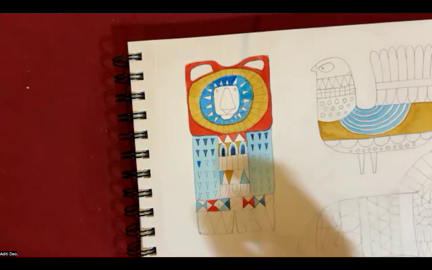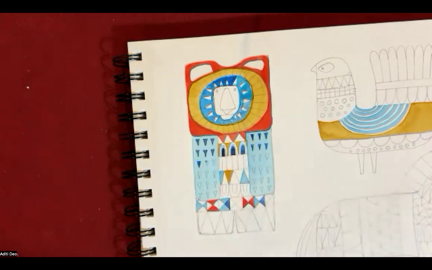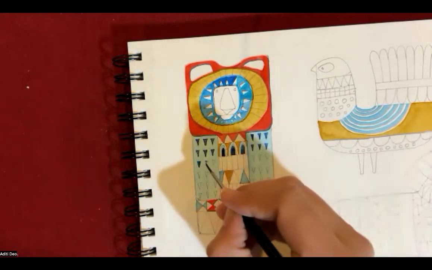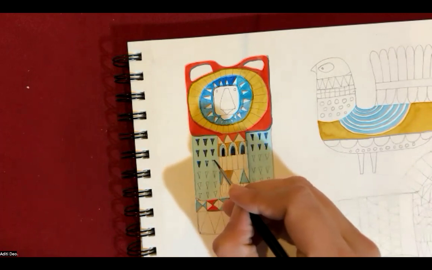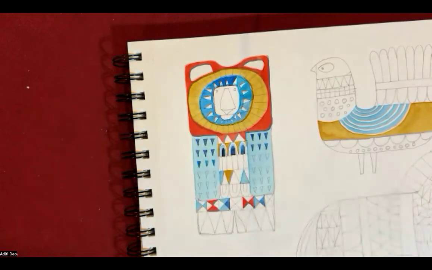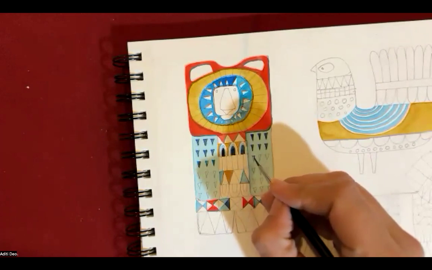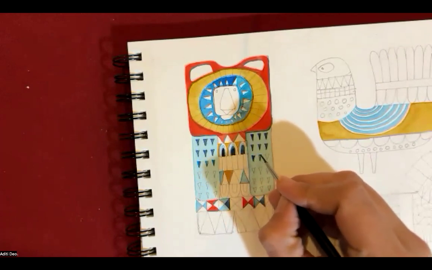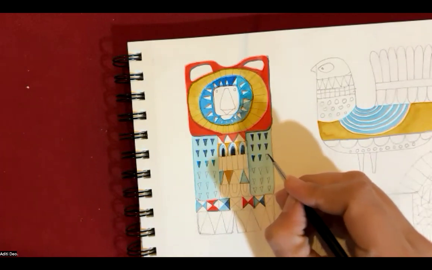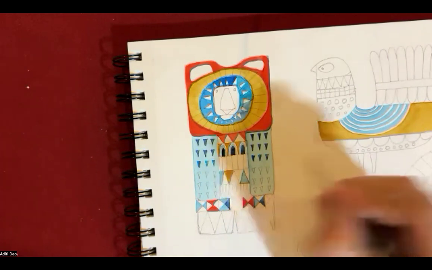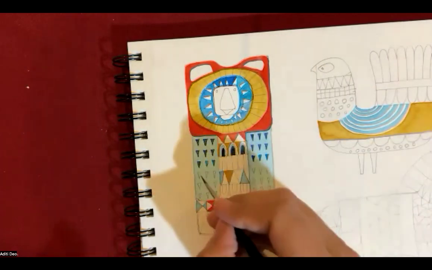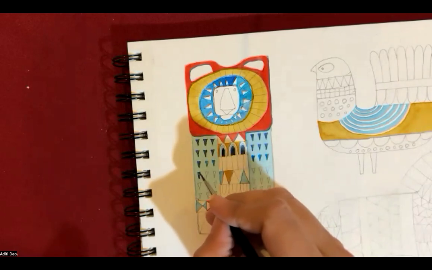And I remembered that no, that blue is much deeper. But now I'm thinking maybe I can gradually change this color as it comes down from a dark to a light. Or I could just make all these triangles also different and see how that looks, and maybe put a red triangle in the mix as well.